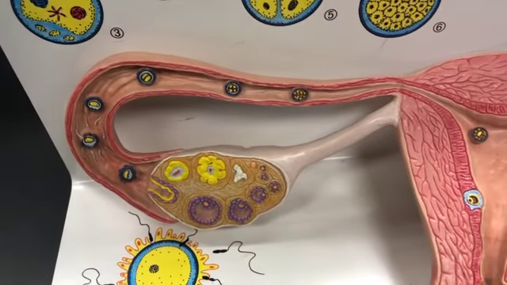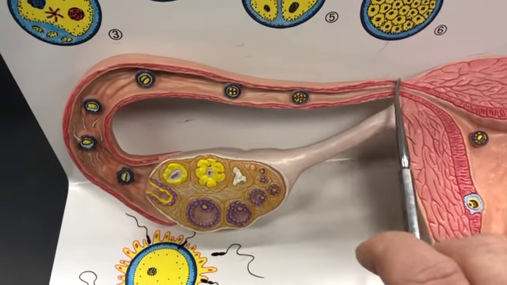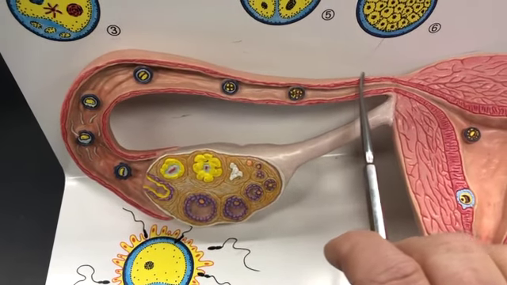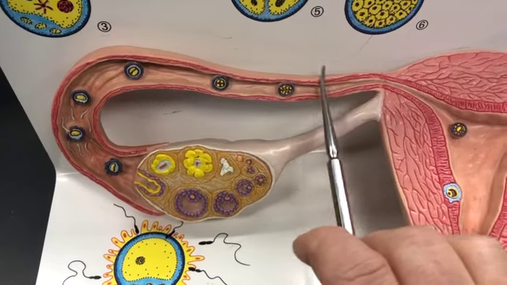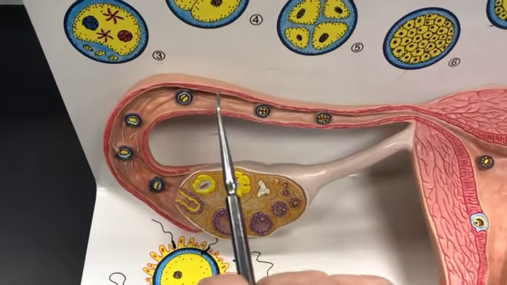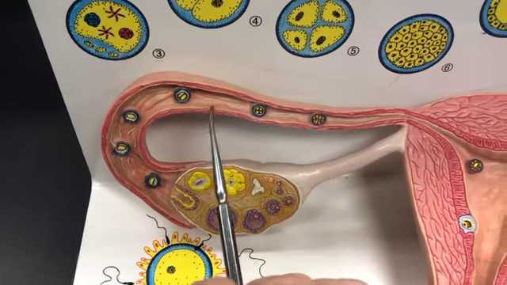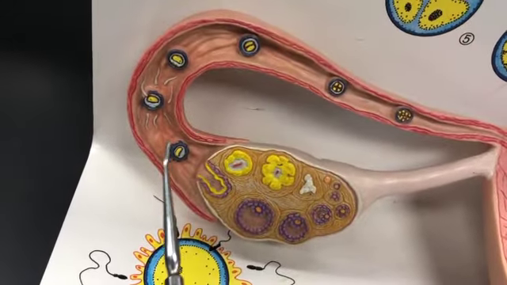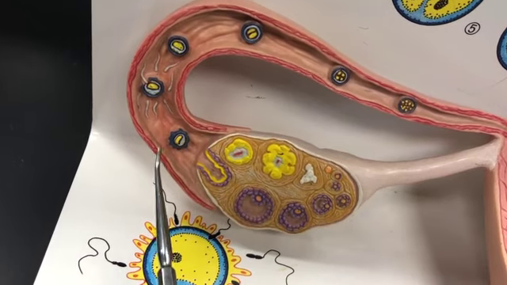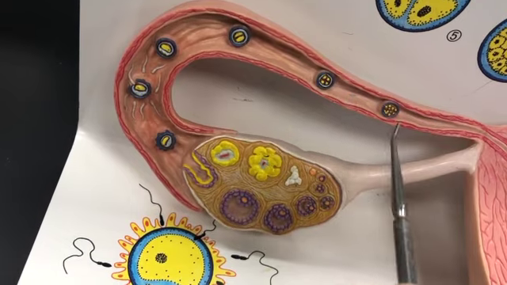More detail about the uterine tube or fallopian tube. This part that's close to the uterus is the isthmus. The middle part is the ampulla. And at the end, we have the infundibulum. And inside of it are a few stages of development.